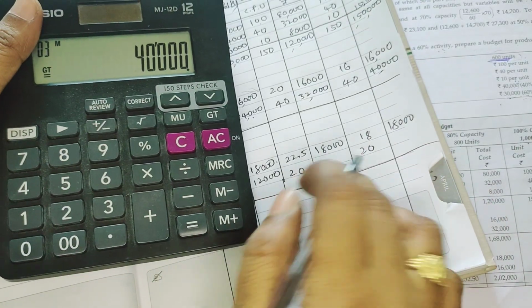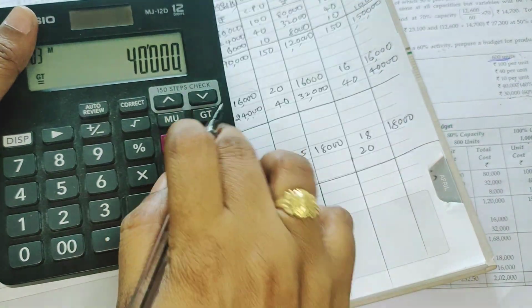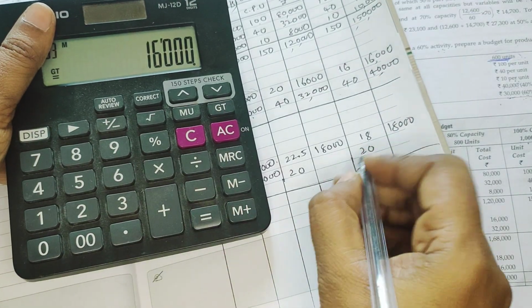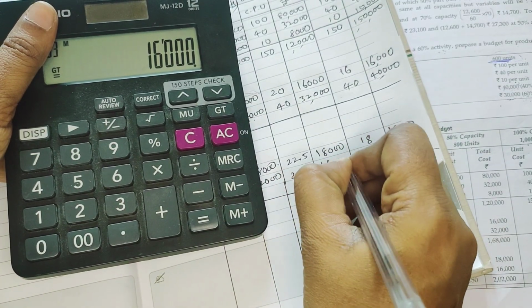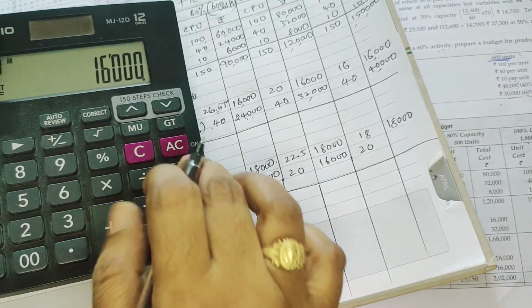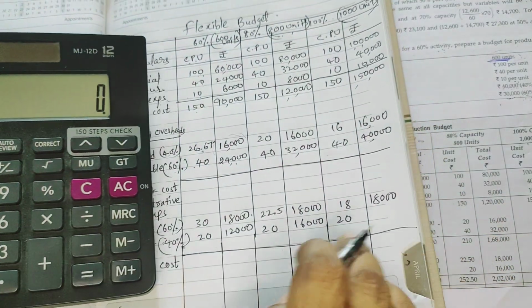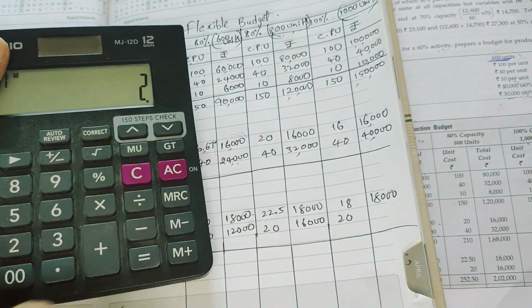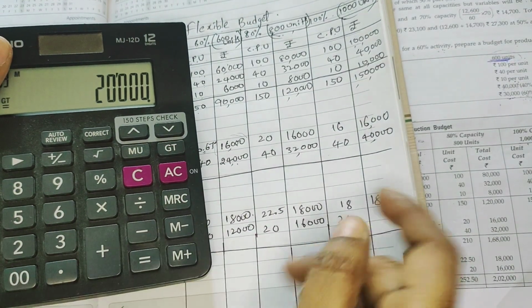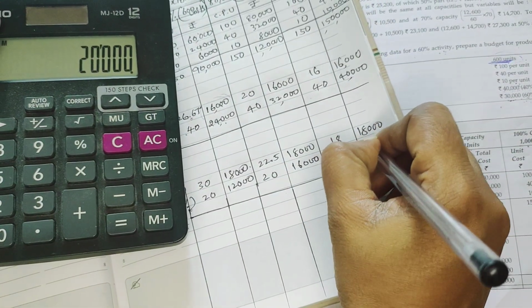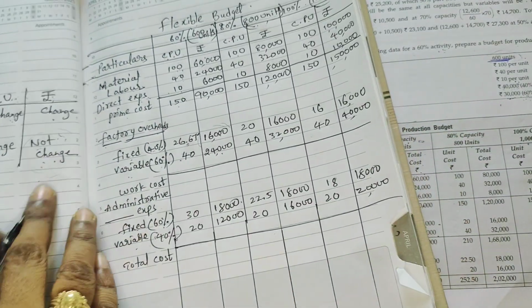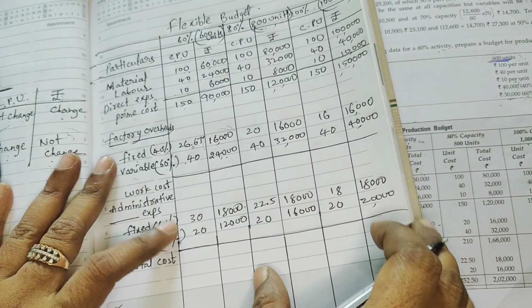Here also the amount is missing. 20 into 800, 16,000. Next, 20 into 1000, 20,000. So all the values are completed.